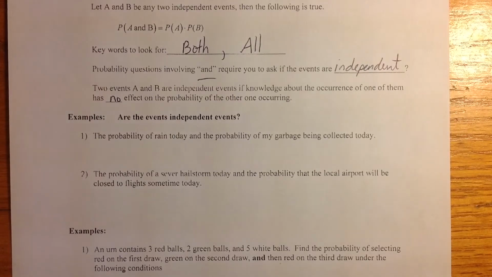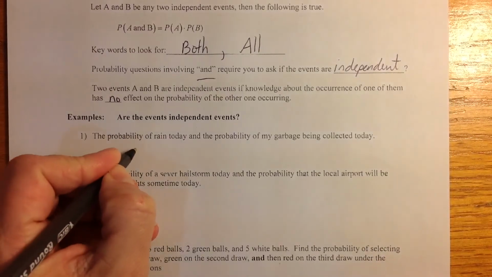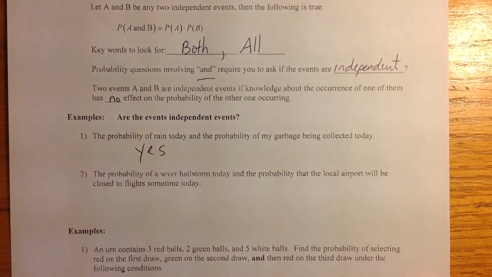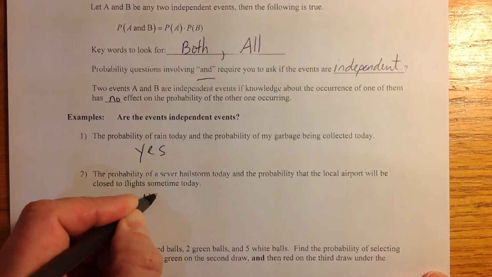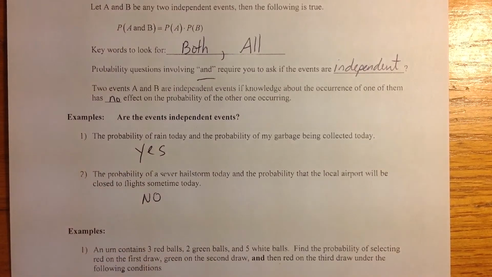The probability of rain today and the probability of my garbage being collected today. Does one have any bearing on the other? No. If it rains today, the garbage will still be collected. So are these events independent? Yes. How about the probability of a severe hailstorm today and the probability that the local airport will be closed to flights sometime today? Those are not independent. If the weather is bad enough, the flights will be grounded and won't take off. So these are not independent events.